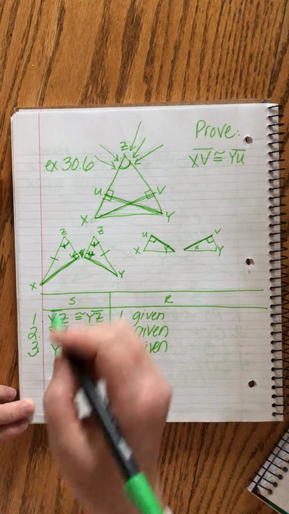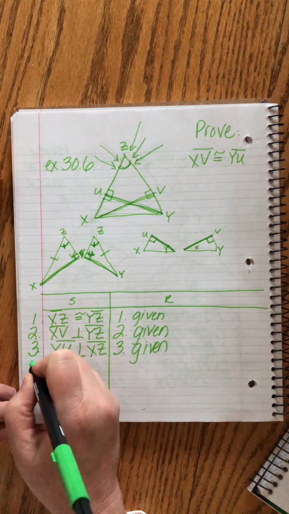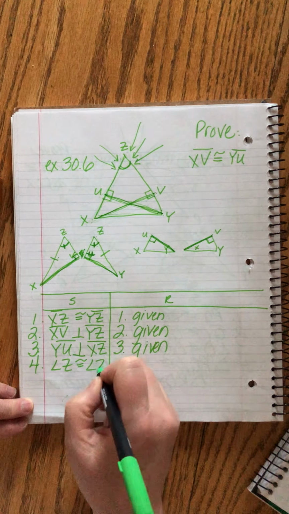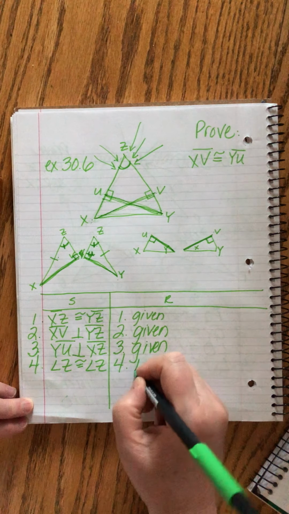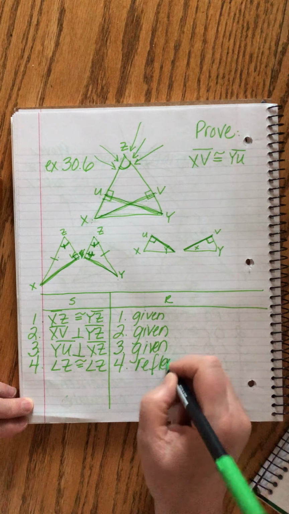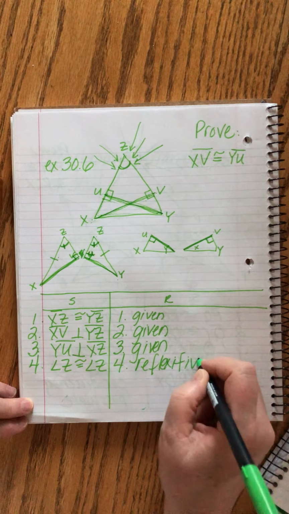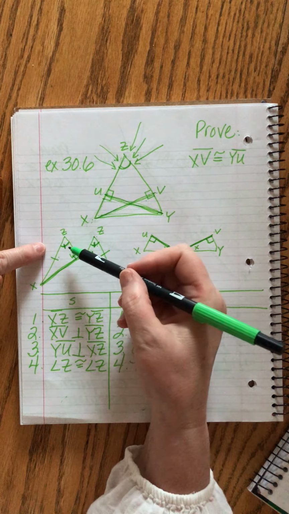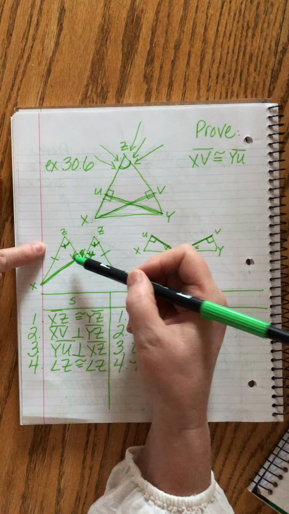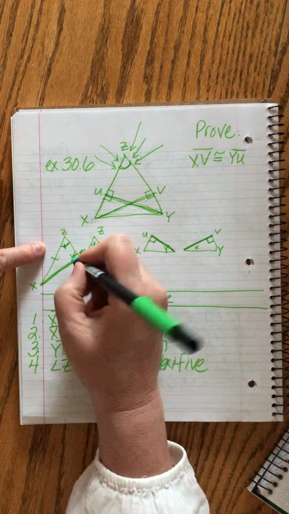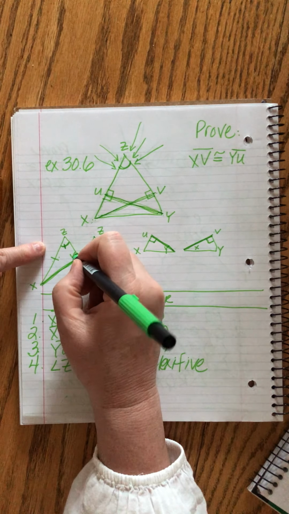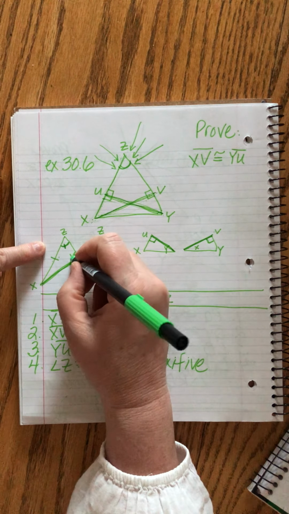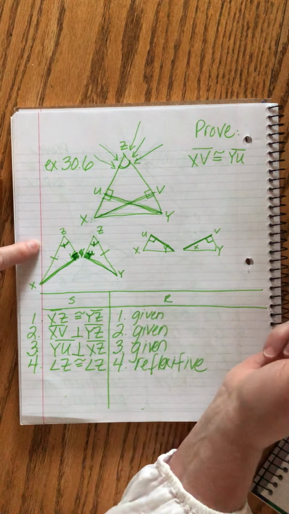I can also say, oh, I said this already, angle Z is congruent to angle Z. That's reflexive. And look what I've got now. I've got angle, angle, side, right? I proved it with these right angles, where we were told that they were perpendicular.